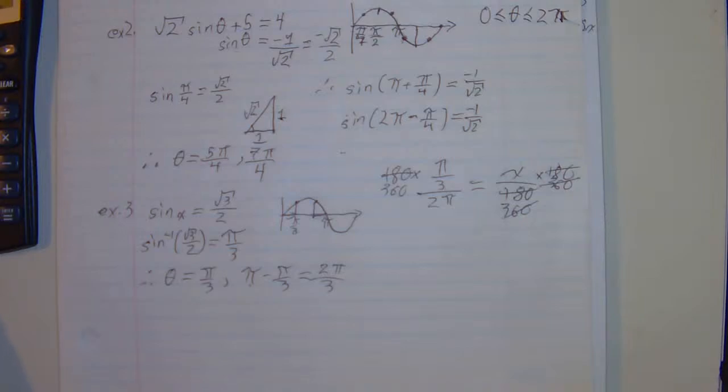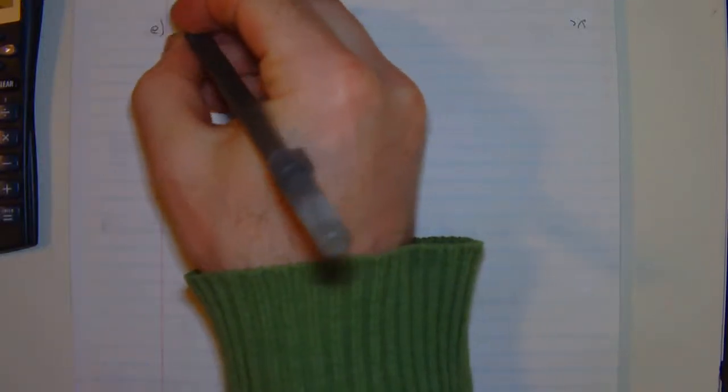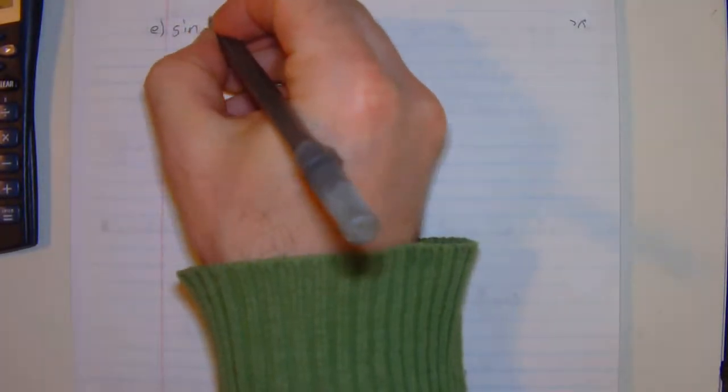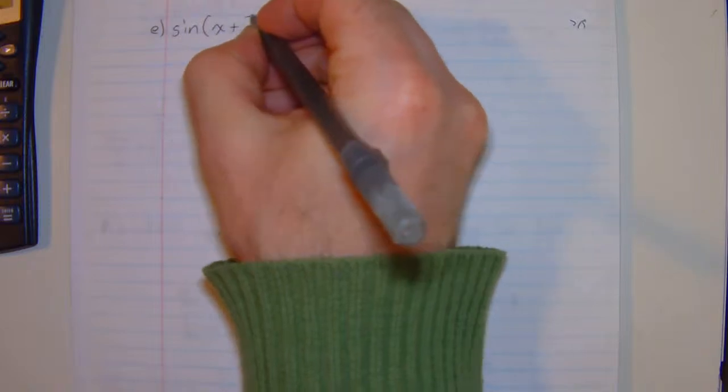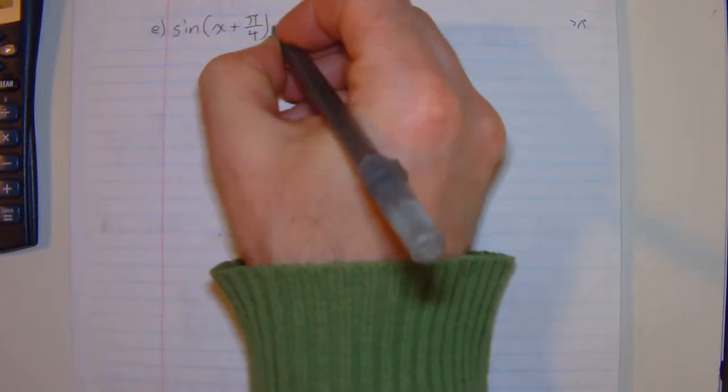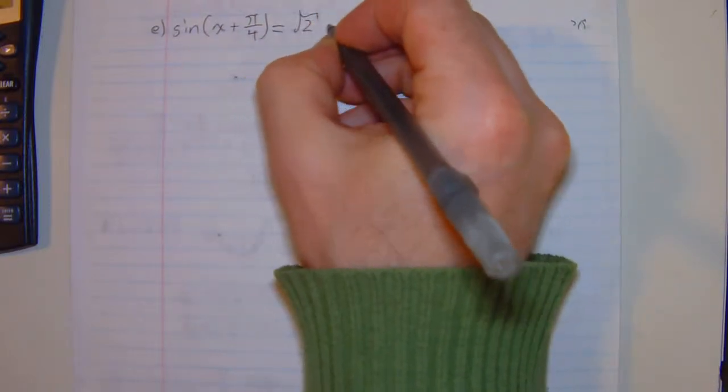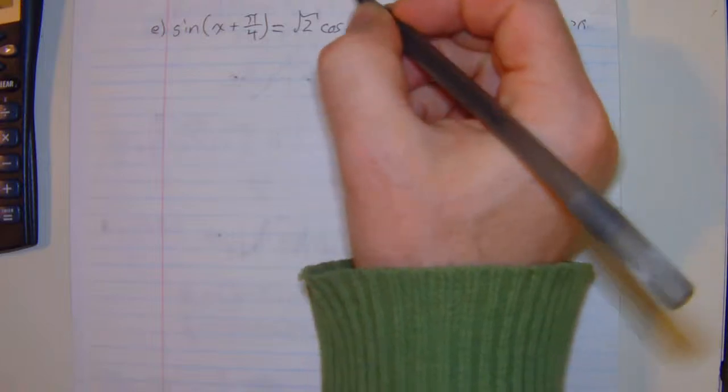The reason that question E is a little bit different, there are two reasons actually. The first one is that it has two different trig ratios in it. Question E says sine of x plus pi by 4 equals root 2 cosine of x. So there are two big differences.